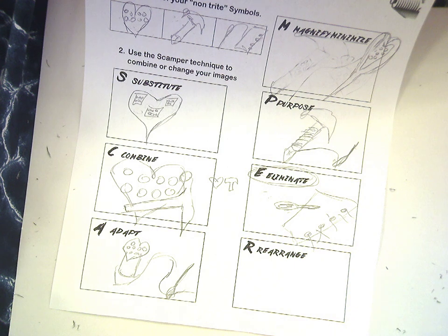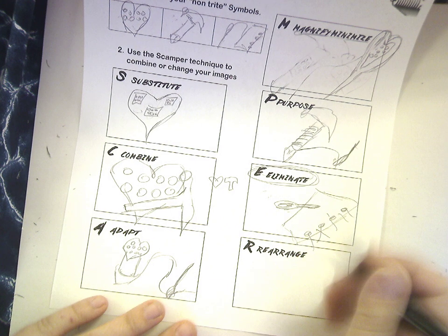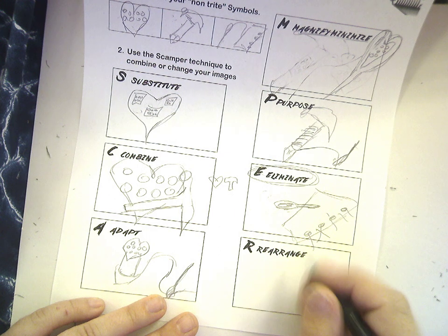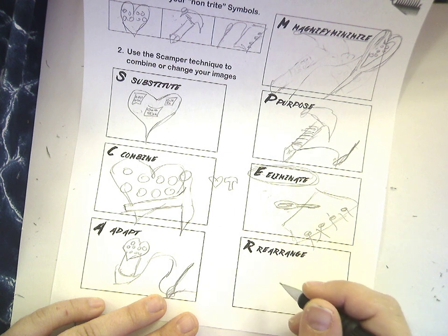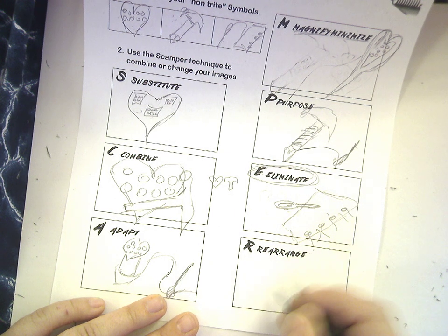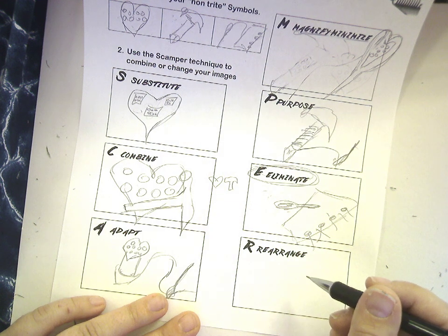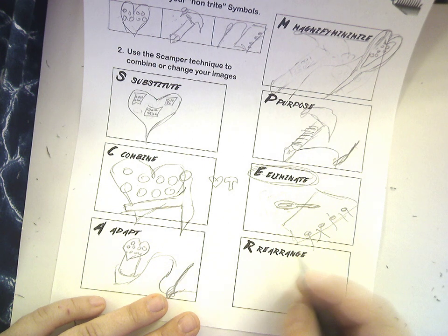Okay. Rearrange means to take the parts and pieces and put them together in a different way. Maybe I go with the Lego heart.